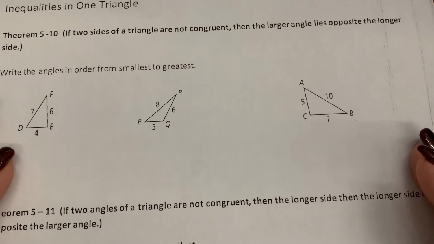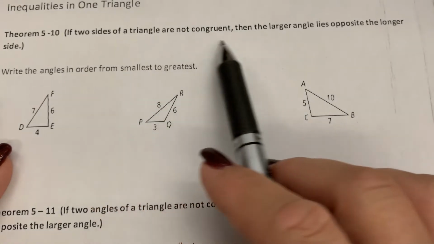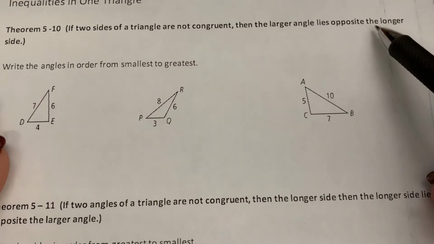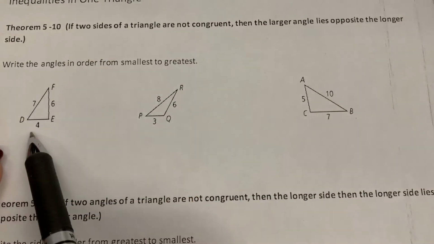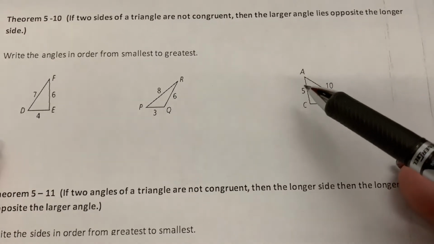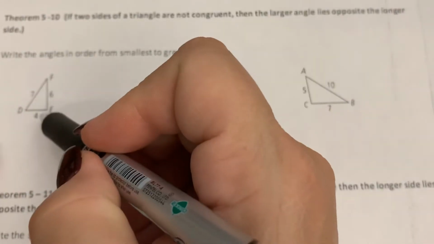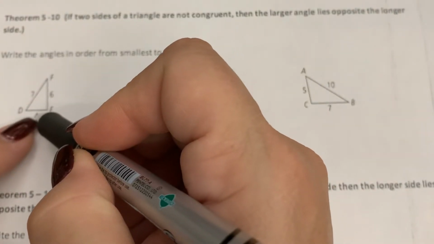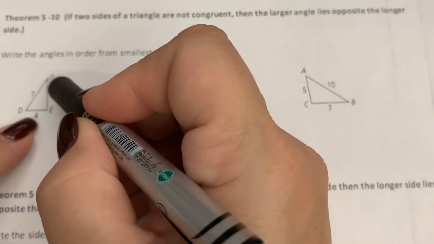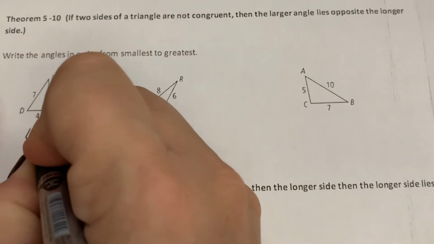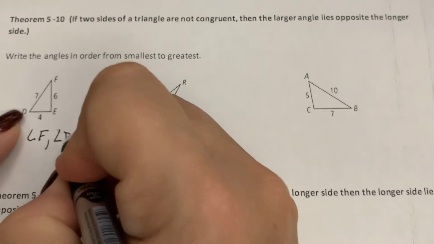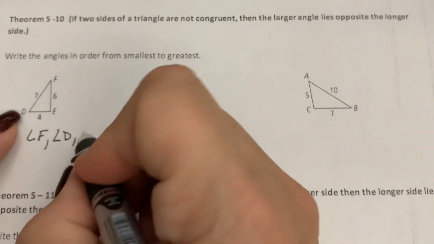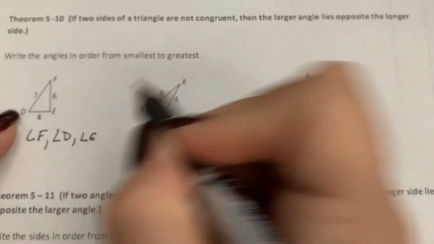So, looking at Theorem 510, if two sides of a triangle are not congruent, then the larger angle is opposite the longer side. I'm going to write these angles and the sides from smallest to greatest. So, to determine which one's the smallest, I look for the smallest number. The smallest number is 4. The angle opposite that is F. So, angle F is my smallest. Then 6 is opposite D, so angle D is next. And then 7 is opposite E, so angle E is the next one.